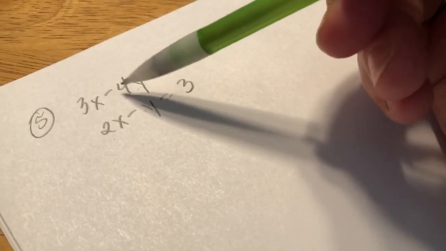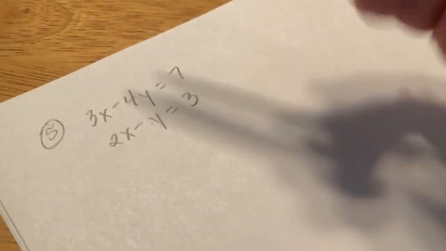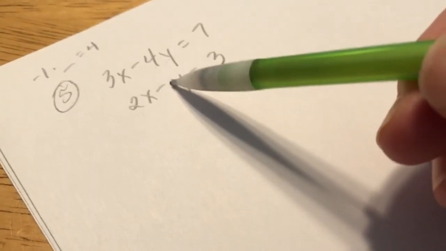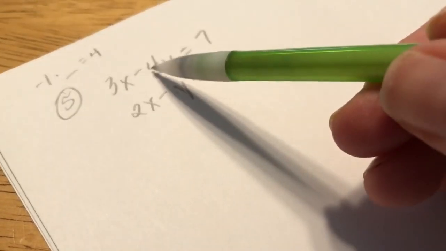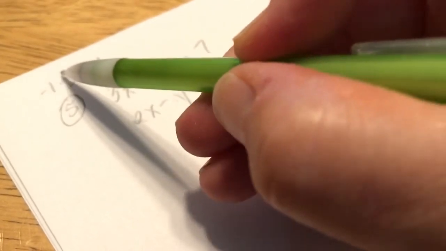So if this is a -4, I want to make this one a +4. So you've got to think about -1 times what will give us a +4, because that's what we need to make this become a +4 to cancel with this one. Well, -4 will work there.